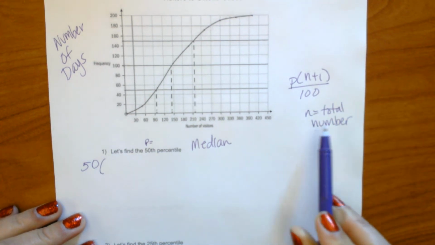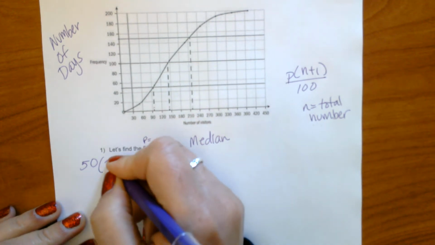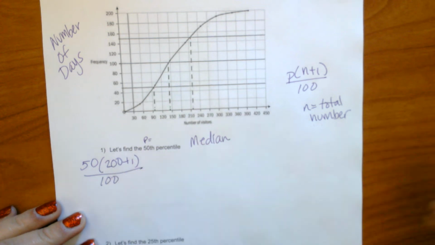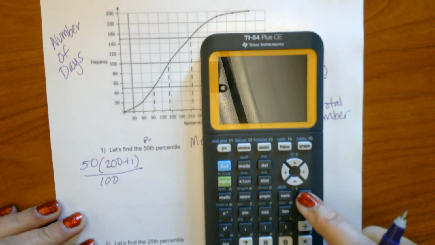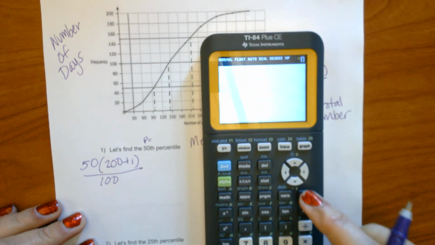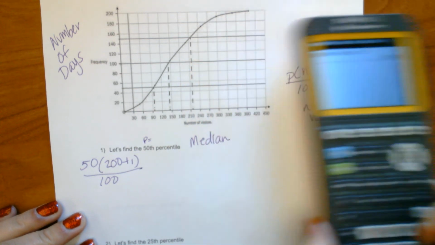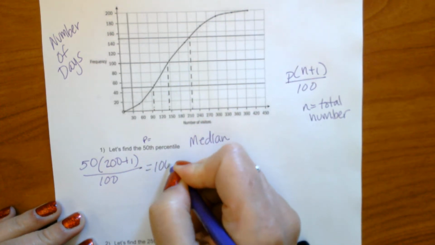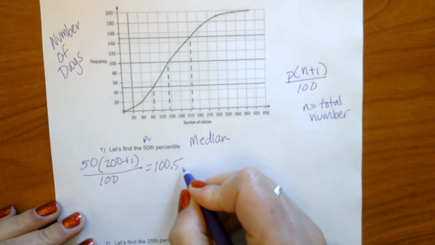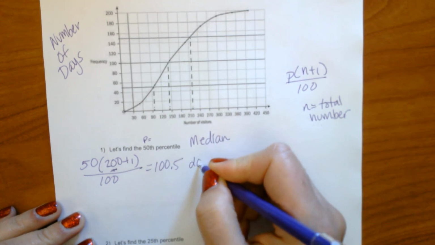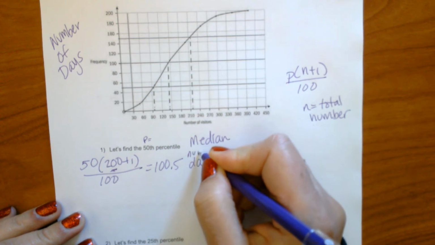Our total number, n, was 200. We just wrote a sentence about it. Plus 1 over 100. And you can put that in your calculator as is. You can put 50 times 200 plus 1, divided by 100, and it's going to come out to 100.5. And since this is days, this represents the number of days.